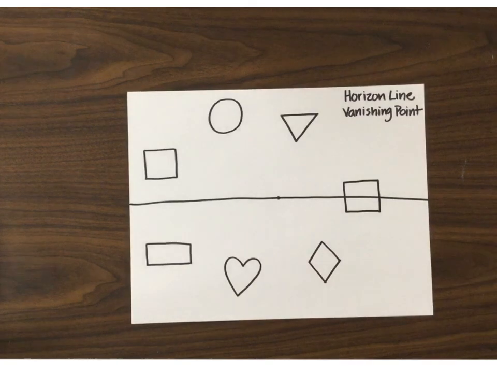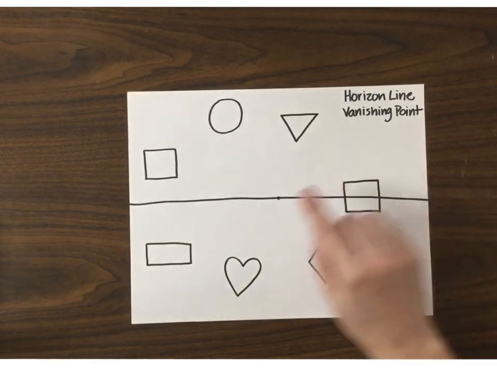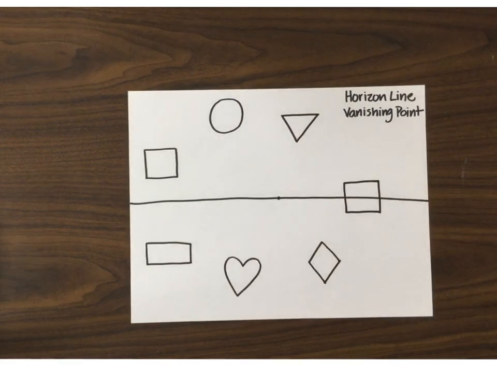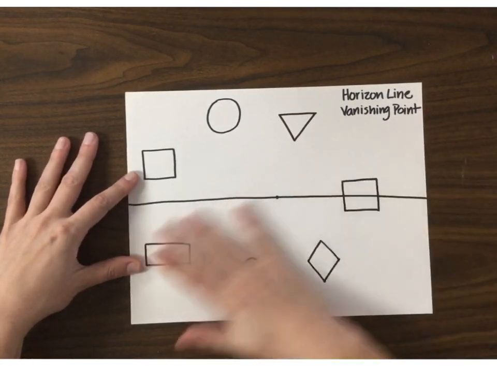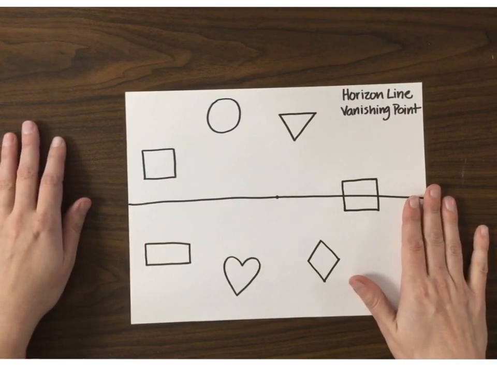Great. So by the end of the day today, you should have on your paper a horizon line, a vanishing point, and 7 shapes. Make sure that if you haven't done this, that you go do this before tomorrow so that you're not confused when we start on our next step.